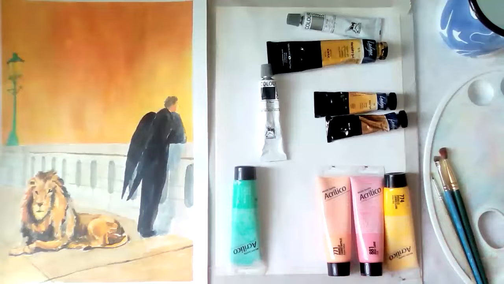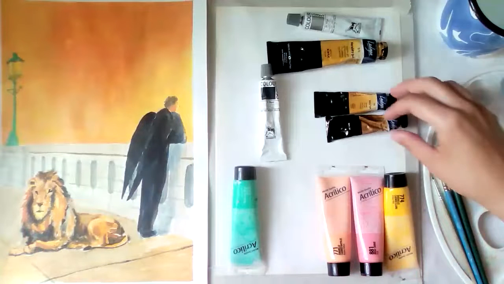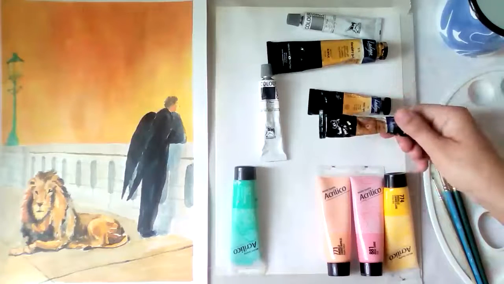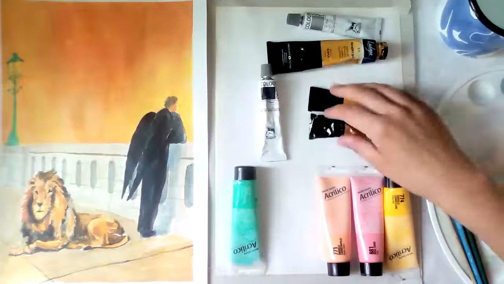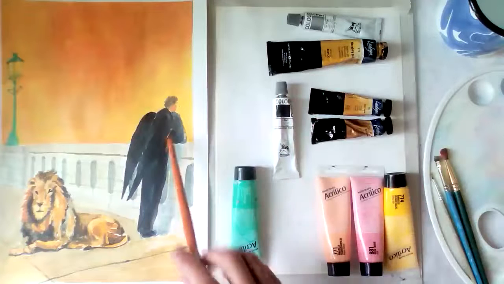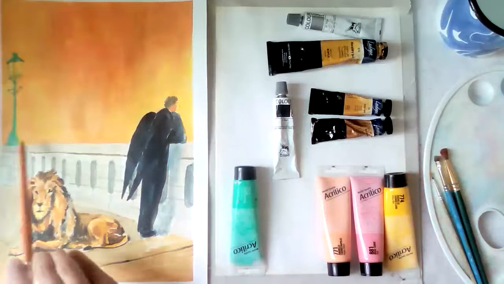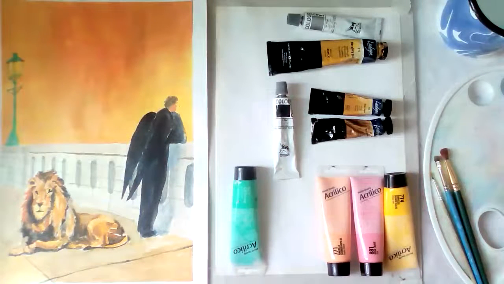Then the lion, also pretty much not complicated. I have ochre and sienna, and then of course black. We have black also for the guy. What else? Then we have this interesting street lamp, some green, which can also be mixed with white, maybe a bit more pale.